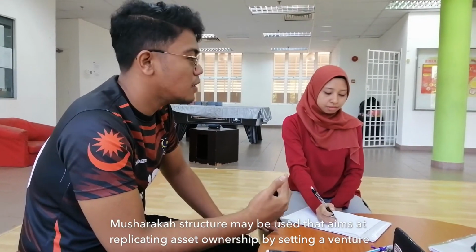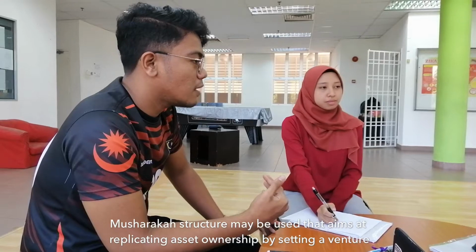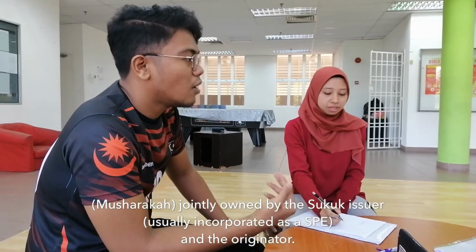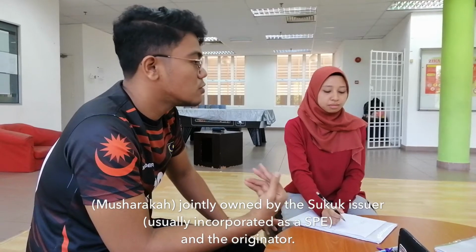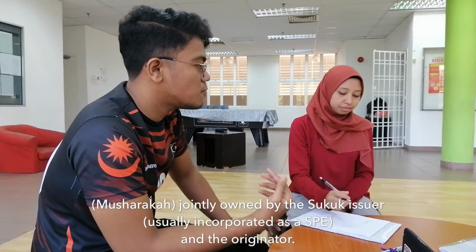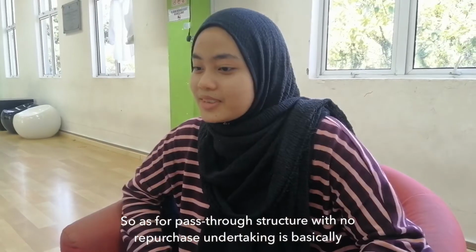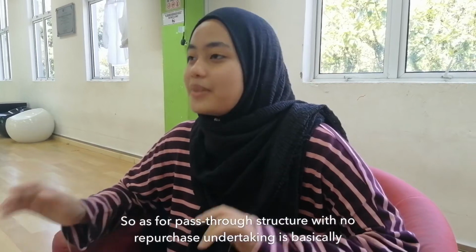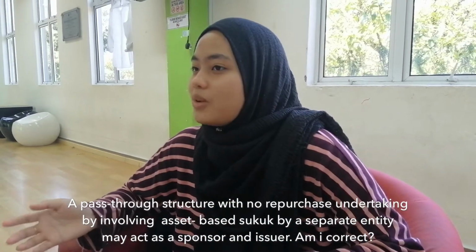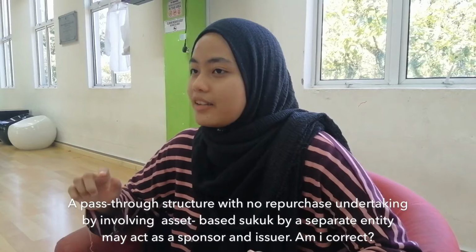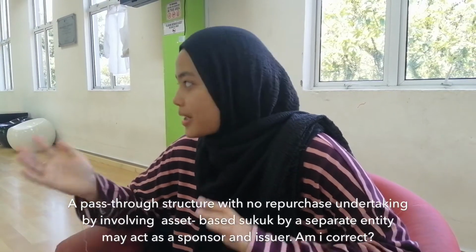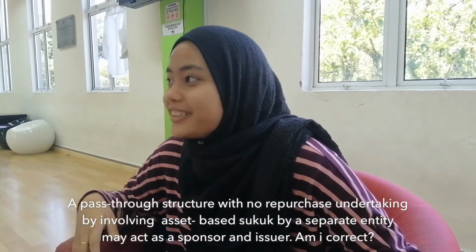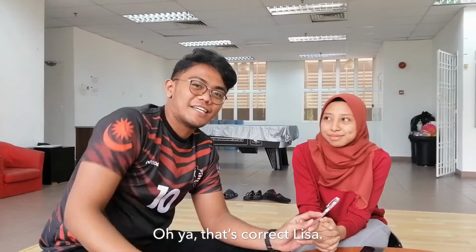Musyarakah structure may be used that aims at replicating asset ownership by setting up a venture, musyarakah, jointly owned by the sukuk issuer, usually incorporated as an SPE, and the originator. As for the pass-through structure with no repurchase undertaking, it basically involves asset-based sukuk where a separate entity may act as a sponsor and also issuer. Am I correct? Oh yeah, that's correct, Lisa.